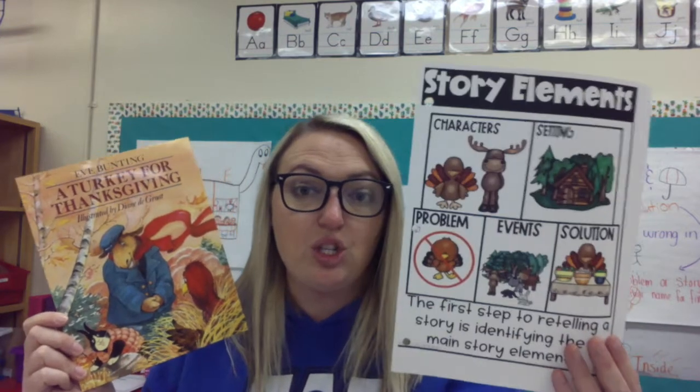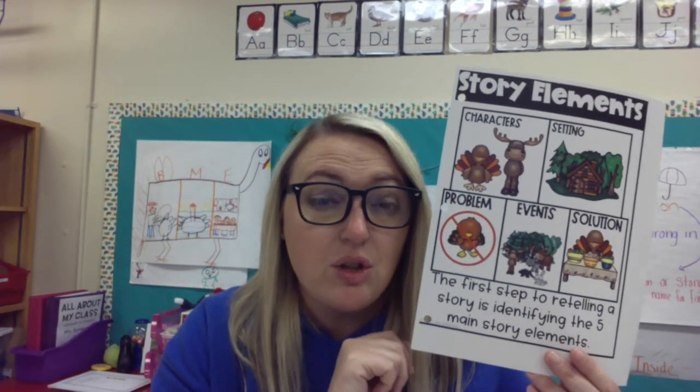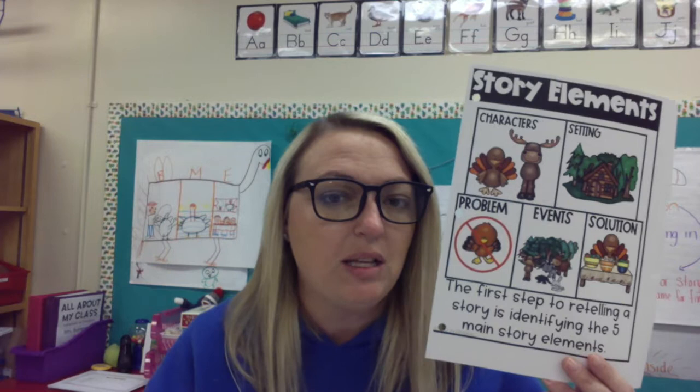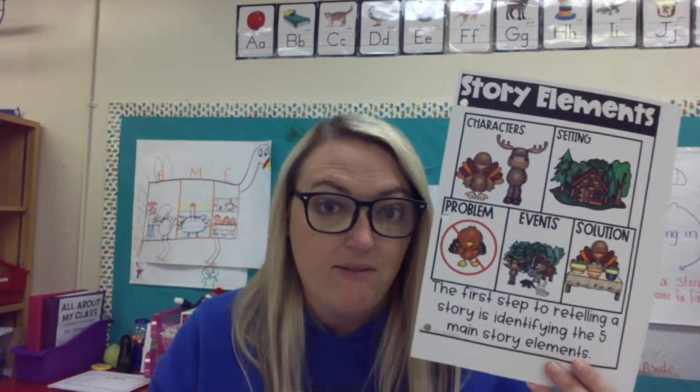And I see illustrations. When we read this story, you're going to be pausing the video throughout to talk about some of our story elements. Our first 2 story elements, character and setting, come at the beginning of the book. So those are the 2 things that I want you to be listening for in the beginning of the story.